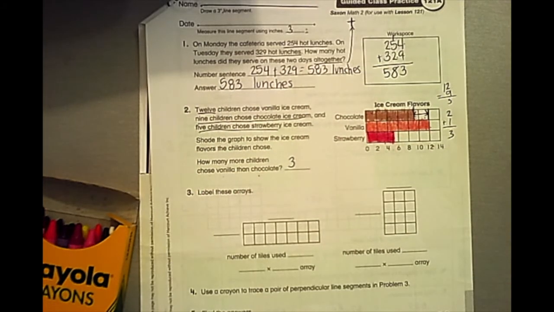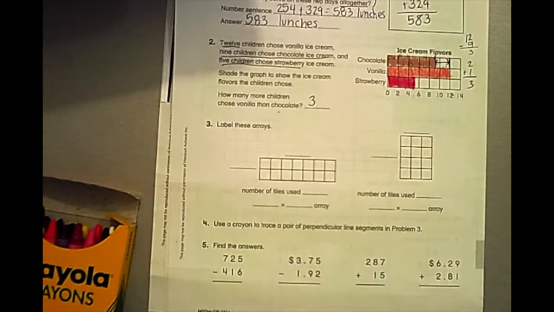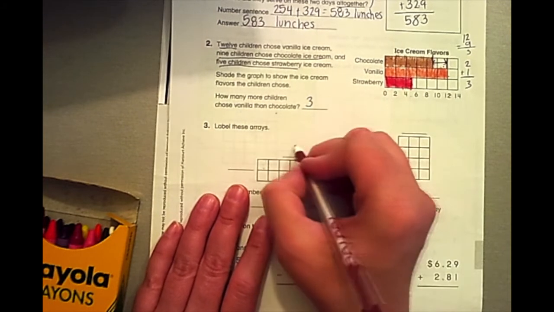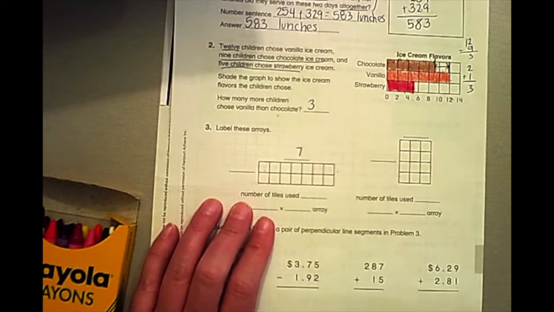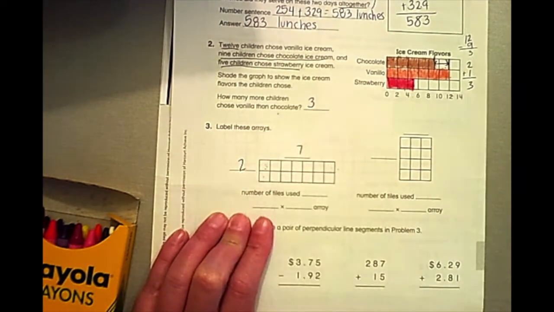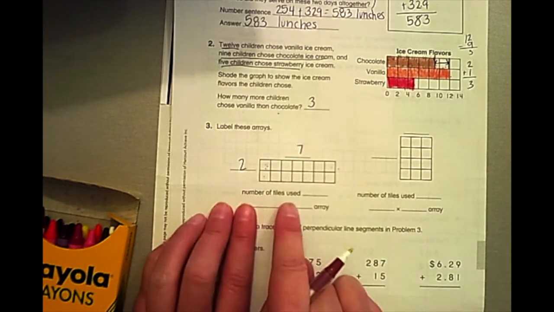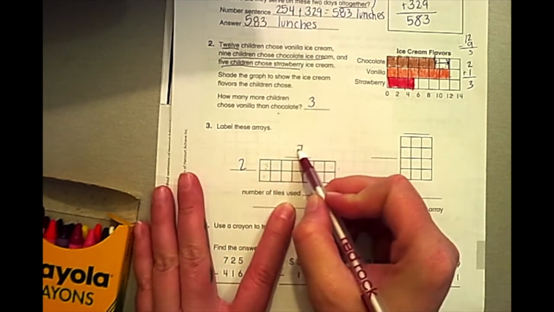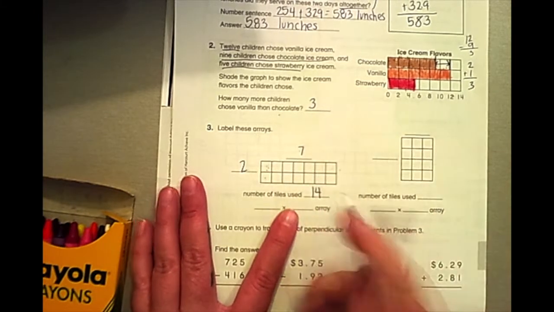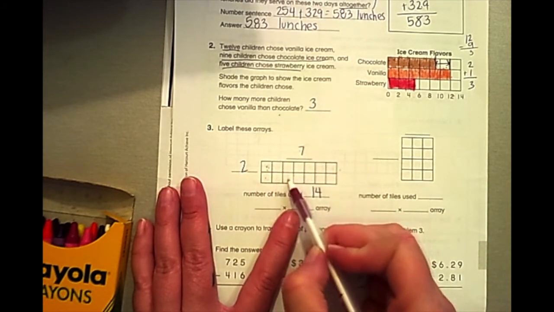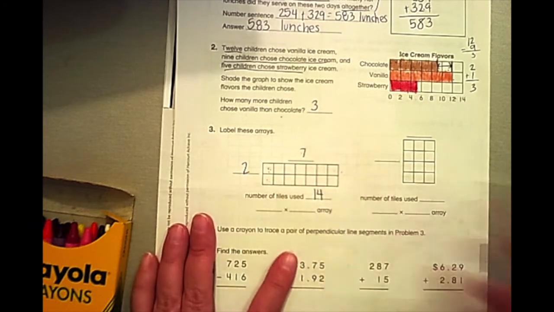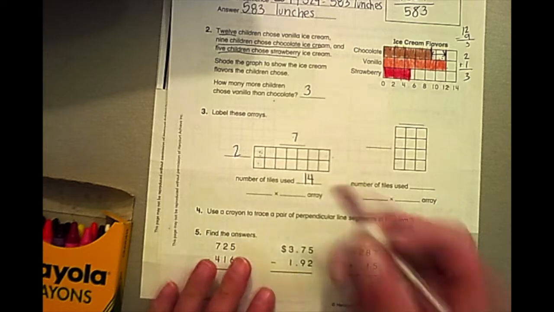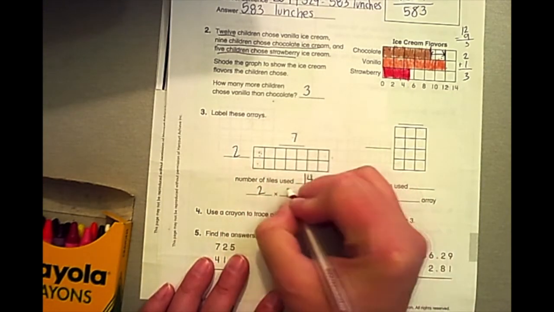Okay, so label these arrays. You guys are going to think this is super duper easy. So you count. How many is across? 1, 2, 3, 4, 5, 6, 7. Easy peasy lemon squeezy. How many are up and down? 1, 2. Okay. How many number of tiles? So what you do in your brain is 7 times 2 is 14. You can count 1, 2, 3, 4, 5, 6, 7, 8, 9, 10, 11, 12, 13, 14. But that just takes way too long. And then when they want you to label the array, you're going to do what you've already written. 2 times 7 array.